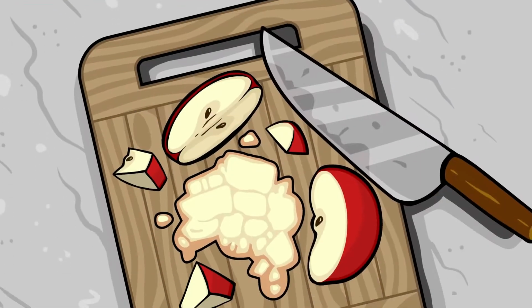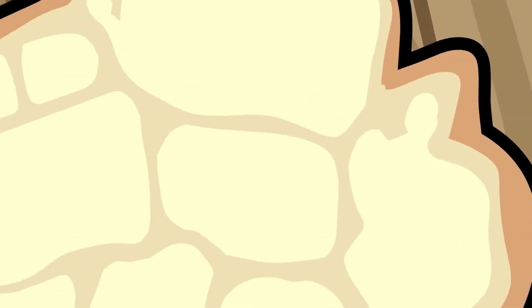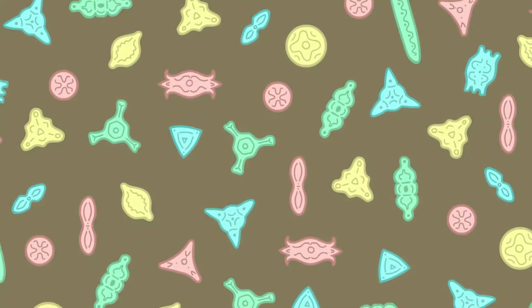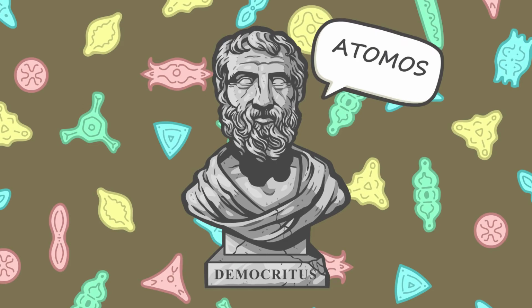In fact, he said that at some point we will reach a particle so small and indestructible that it could not be divided any further. And he named these particles atmos, which means uncuttable. And this was humanity's first insight into understanding atoms.